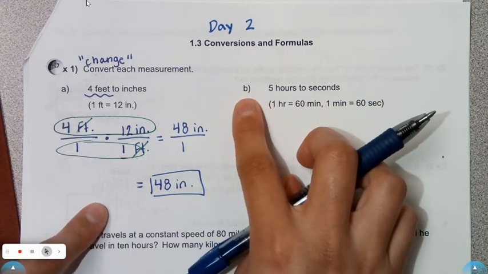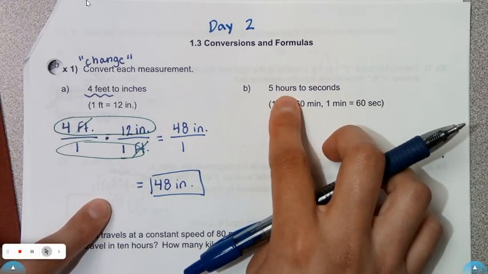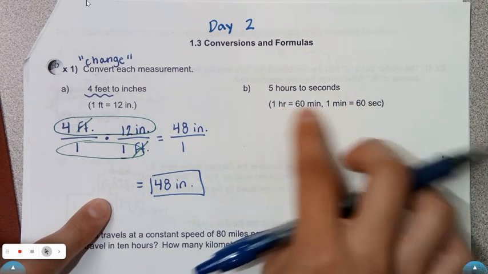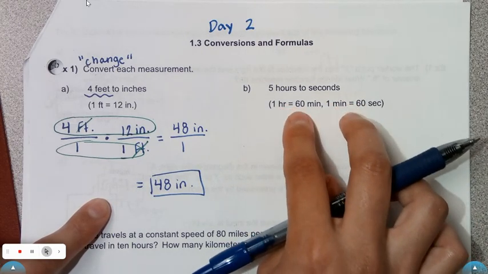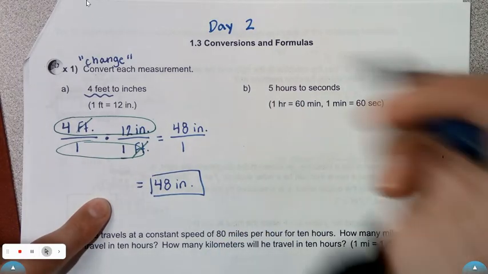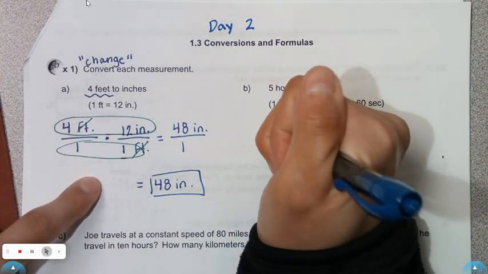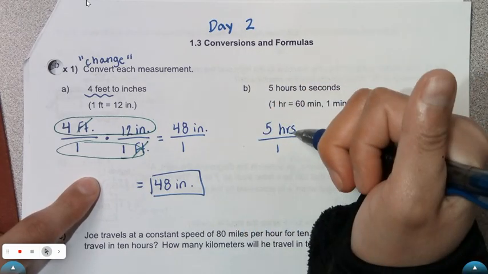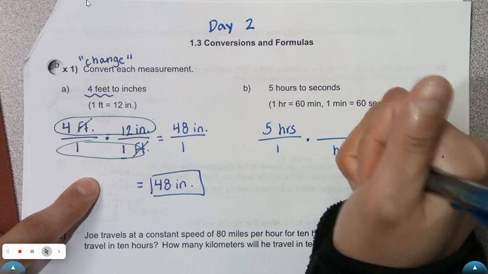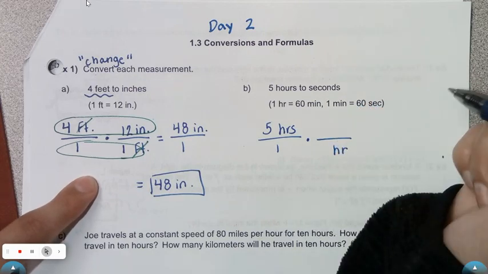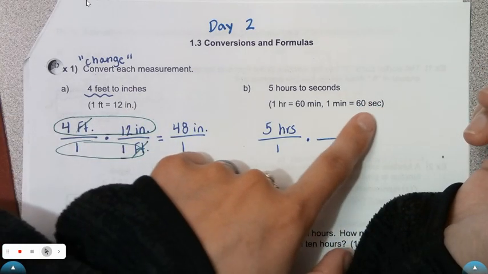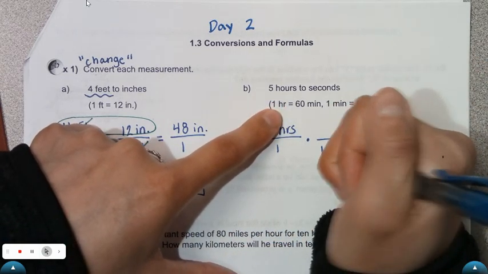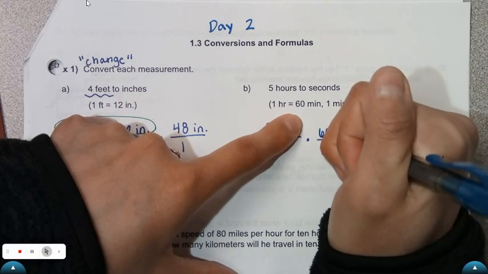All right, letter B. You're given 5 hours to start, and you want to go to seconds. You see how I have 2 units of conversion here? I'm going to have 2 more fractions on top of my original fraction. So I have 5 hours over 1. If hours is on top, hours has to go on the bottom. Then I'm going to look for the unit that has hours, and it's this one right here. The number in front of hour is 1. So that means on the top, I'm going to have 60 minutes.